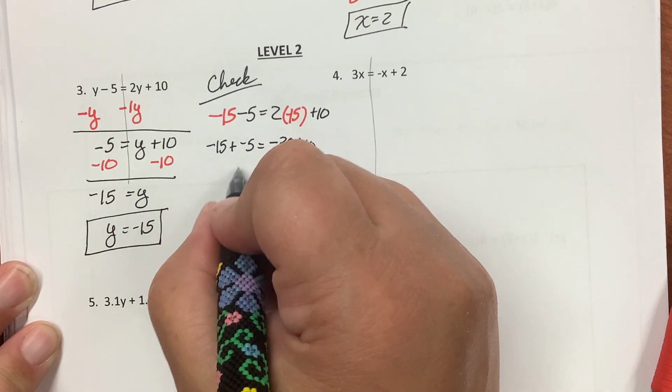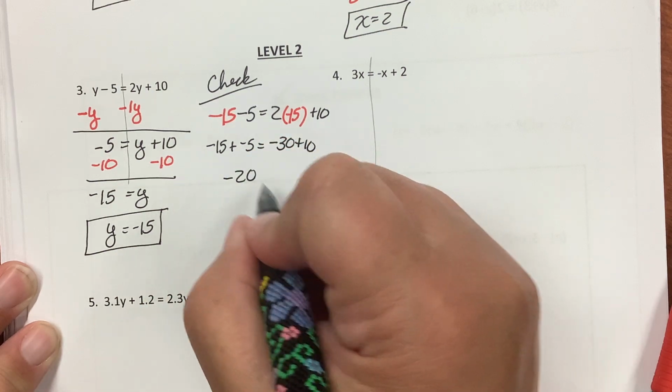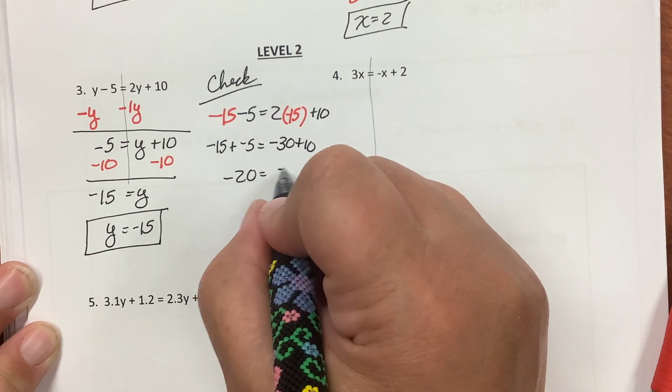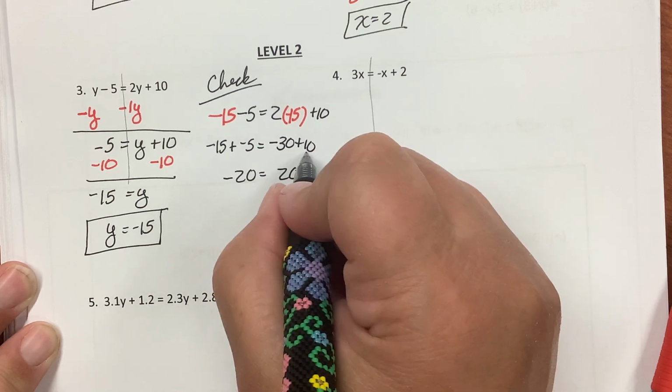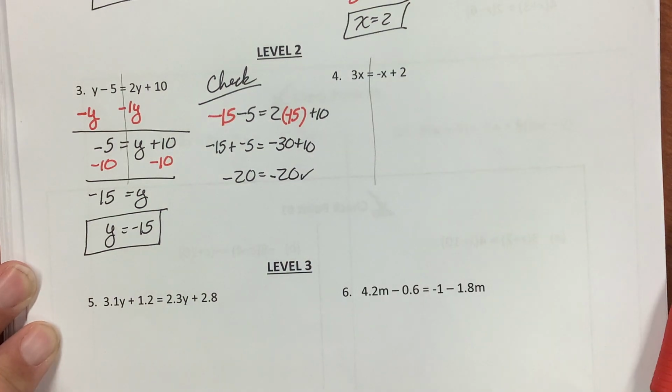Same signs add, 20. They're both negative, negative 20. Negative 30 plus 10, different signs subtract. 30 is larger than 10, 30 is negative, negative 20. Yeah, it checks. Okay.